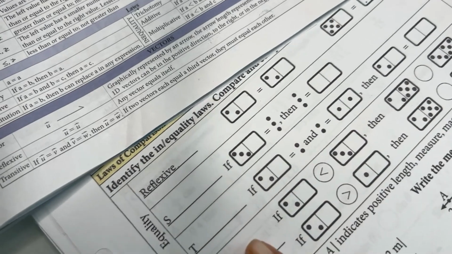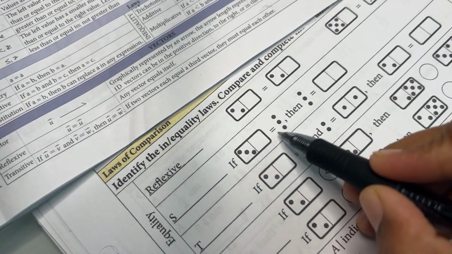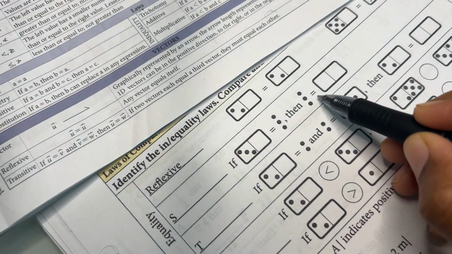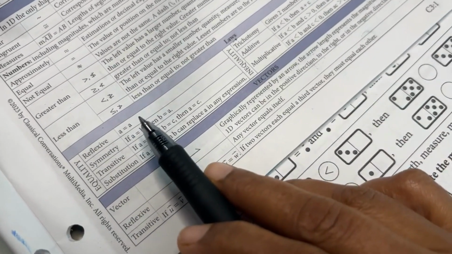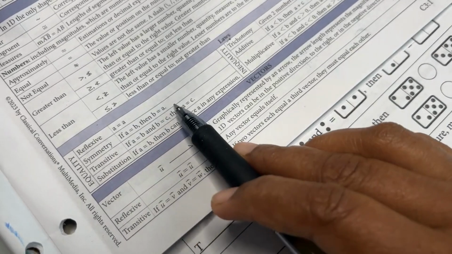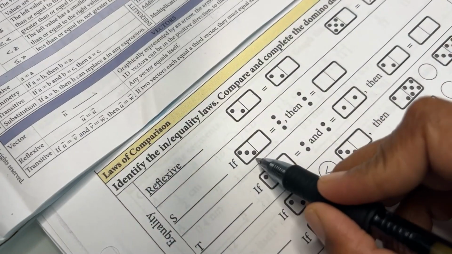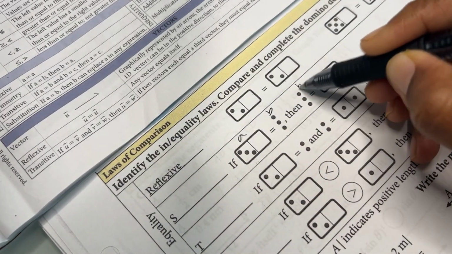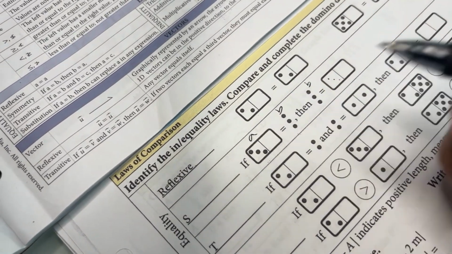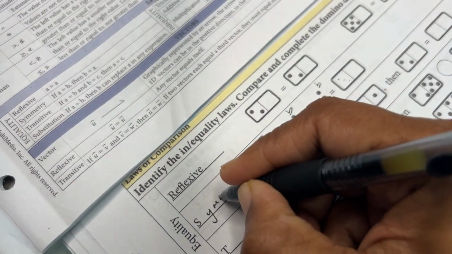The next one, okay, if this is equal to this, then this is equal to what? Okay, so let's look at the next law, which is symmetry, which says if A equals B, then B equals A. Okay, so if this is A and this is B, if A equals B, then B equals A. And that law is the symmetry.